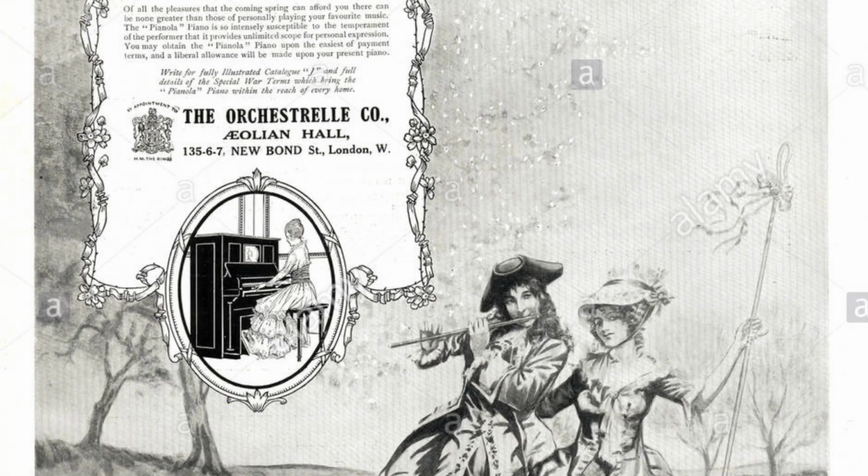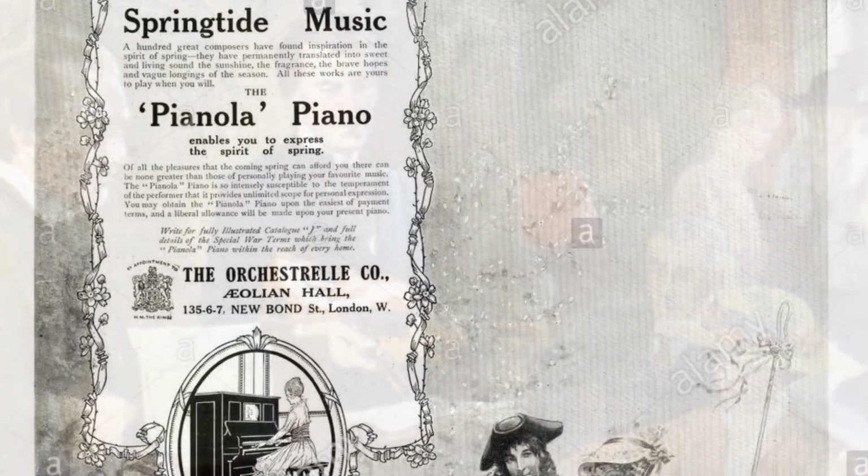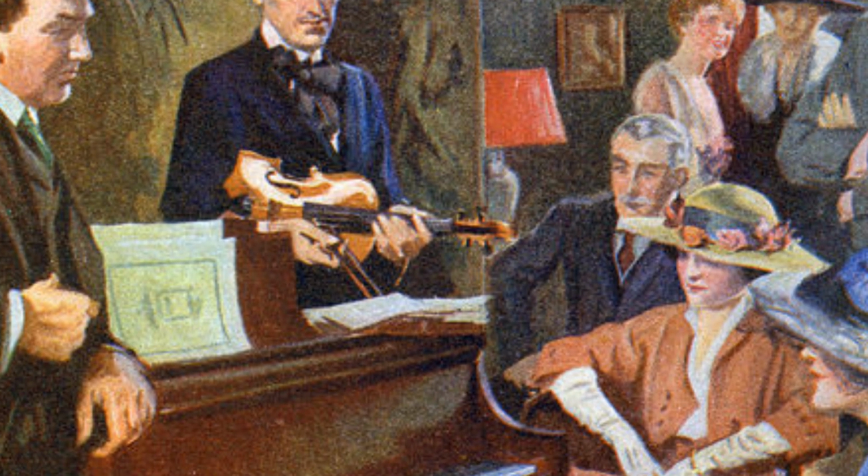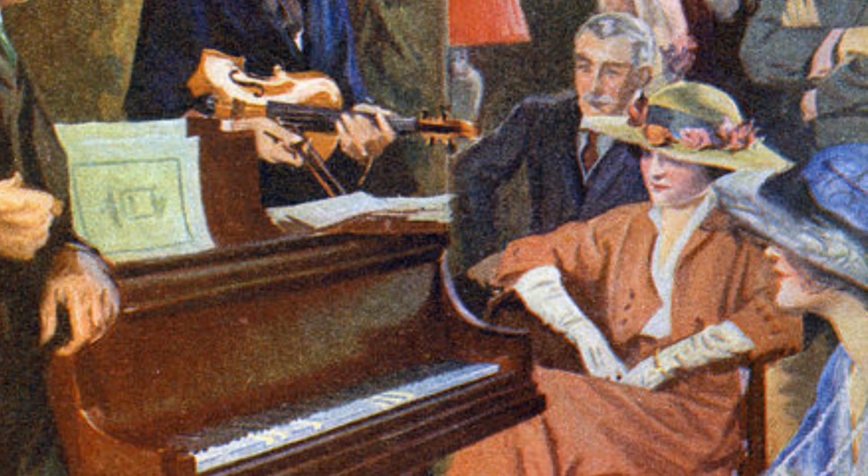Despite its obscene price, buyers, mostly rich, were fascinated by the new pianola, and it did very successfully right from its release. Piano rolls were little strings of card or metal which told the pianola which notes it should play and when.